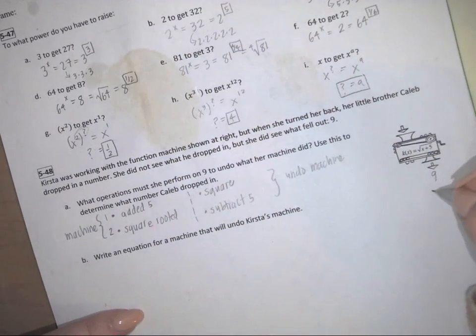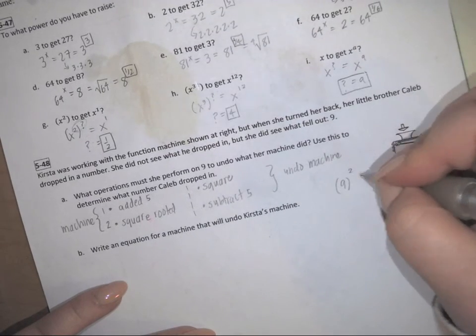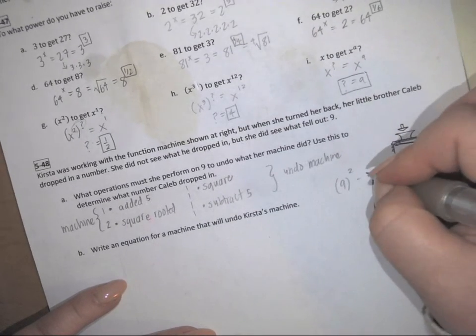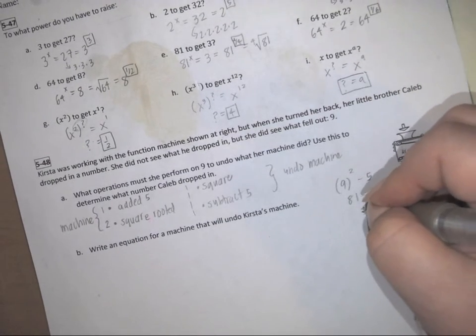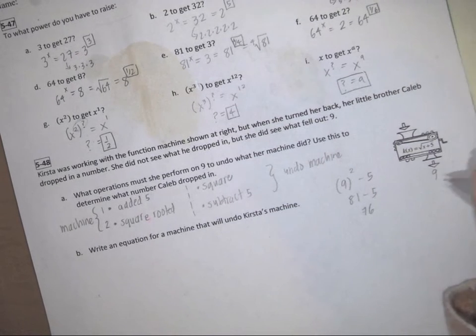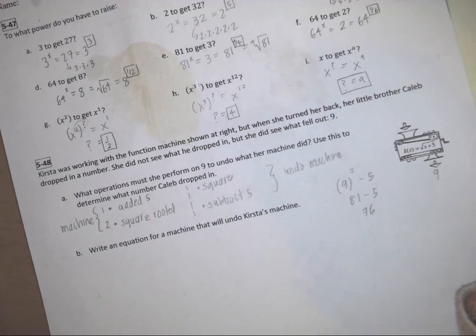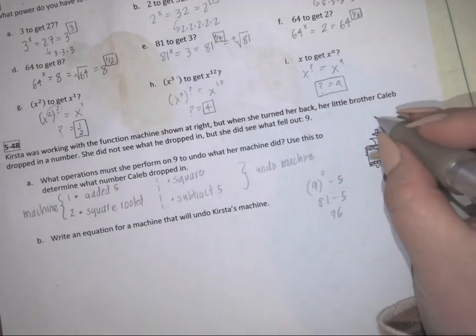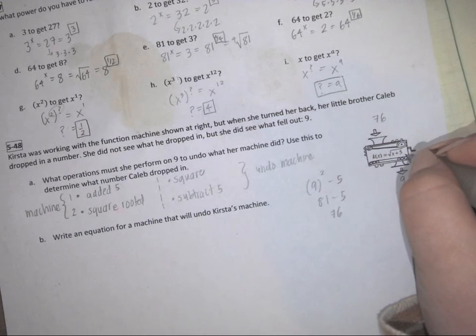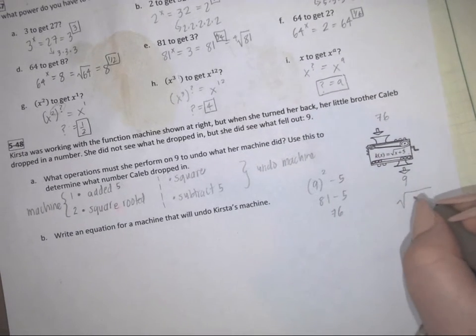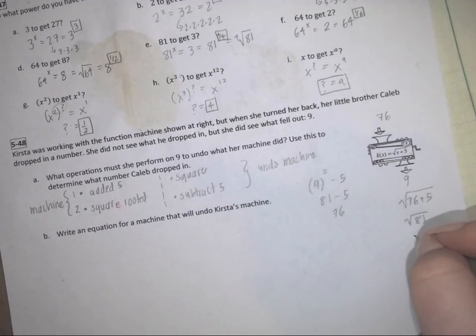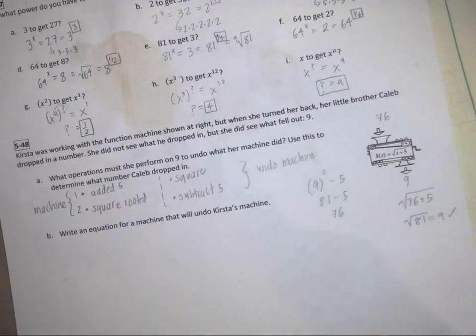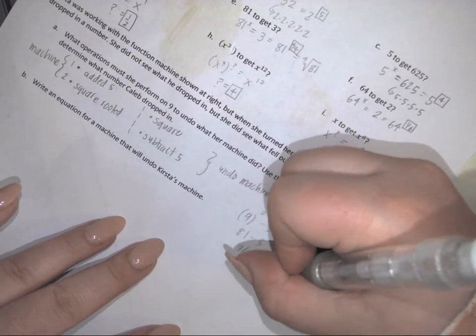So then she has to square 9, right, and then subtract 5. So that's 76. And then you can double check your answer, right? If you plug in 76, are you going to get 9? Square root of 76 plus 5, right? That's 81. You get 9. Works. This is your check.